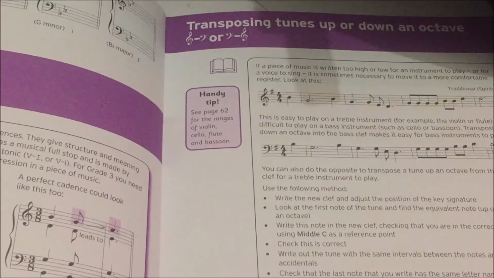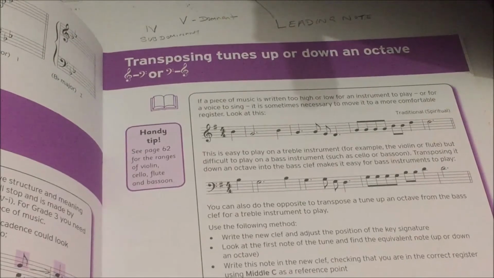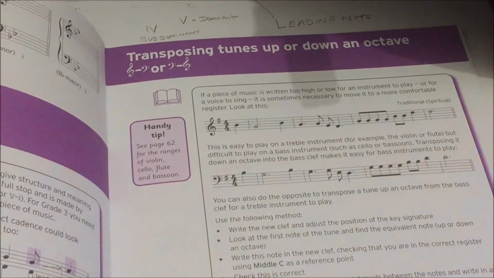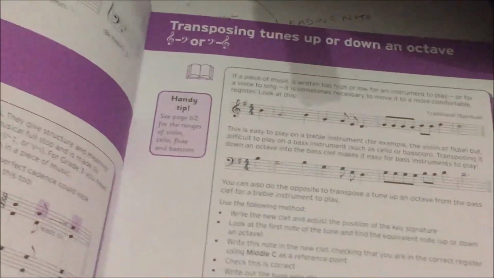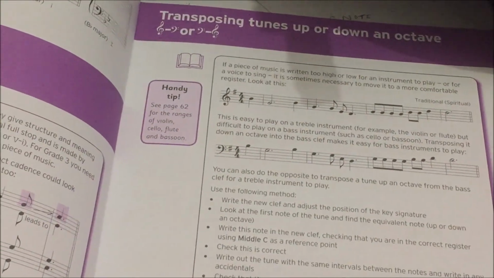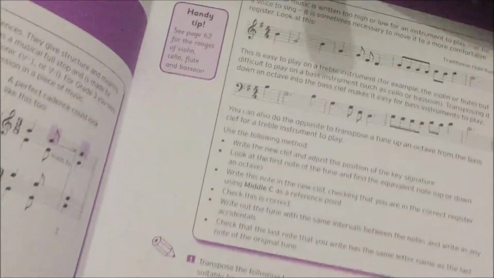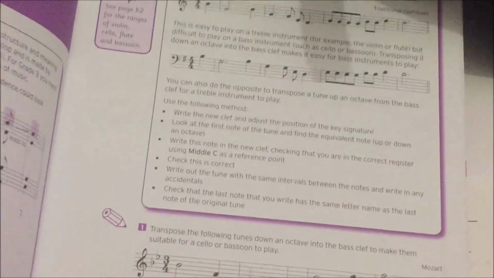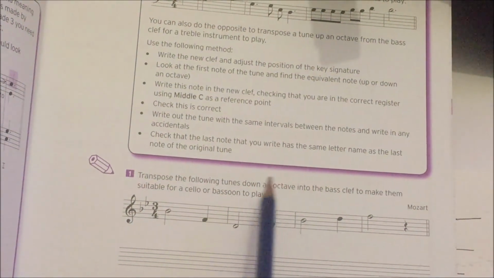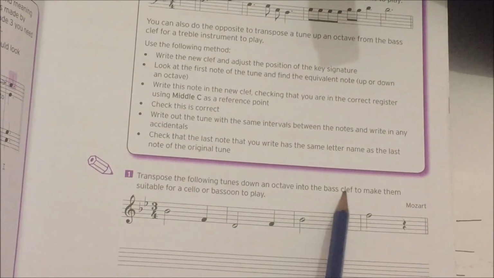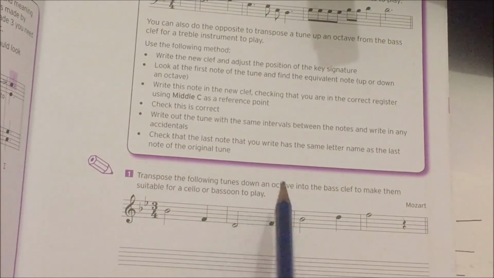Page 49, transposing tunes up or down an octave. Down an octave is down 8 notes. Very easy, you've done this in grade 2. So I shouldn't have to explain this that much. So what I'm going to do is just do this one with you to see what it means. So it says here, transpose the following tunes down an octave into the bass clef to make them suitable for a cello or bassoon to play.